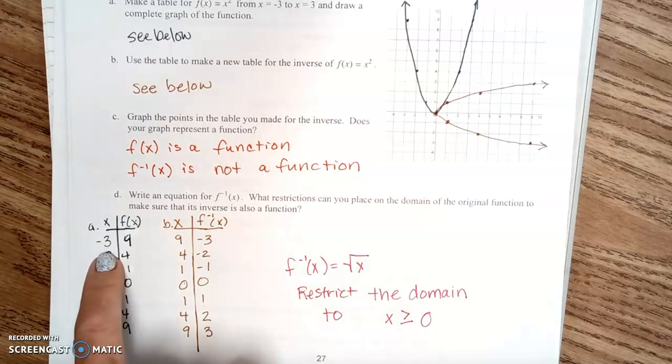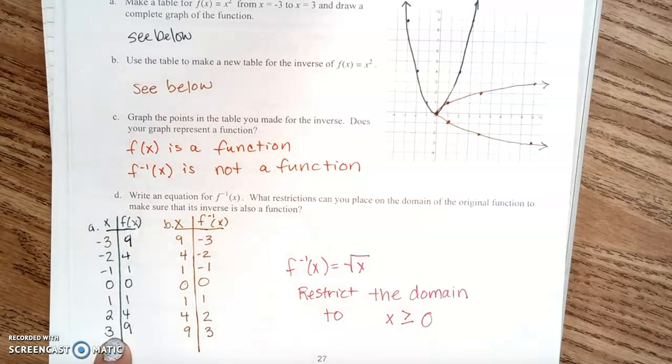They want you to go all the way from negative 3 to positive 3. And it's just squaring each number. So negative 3 squared is 9, negative 2 squared is 4, negative 1 squared is 1, 0 squared is 0, 1 squared is 1, 2 squared is 4, and 3 squared is 9. All right? Those are all pretty easy numbers to square. Hopefully you have those memorized.